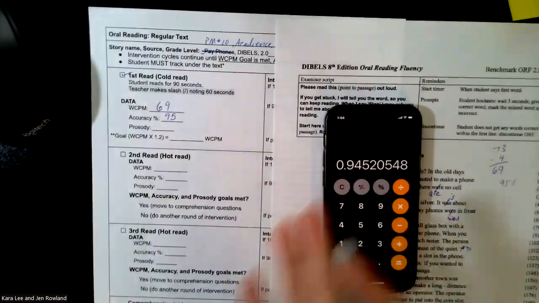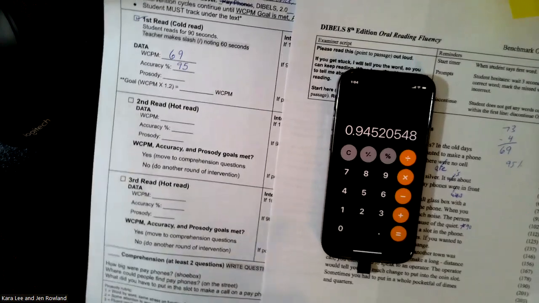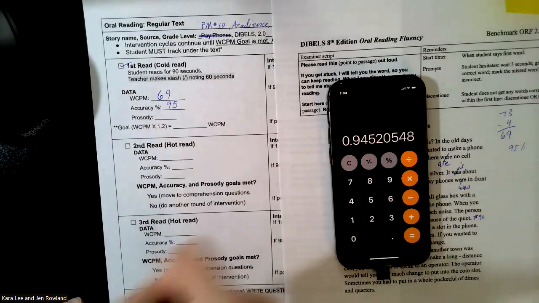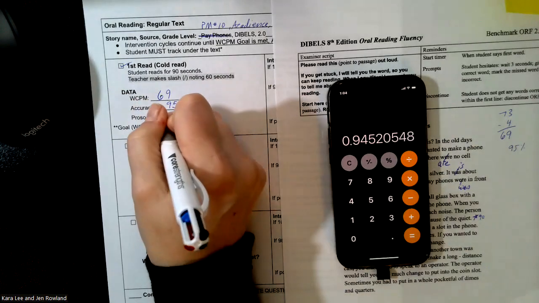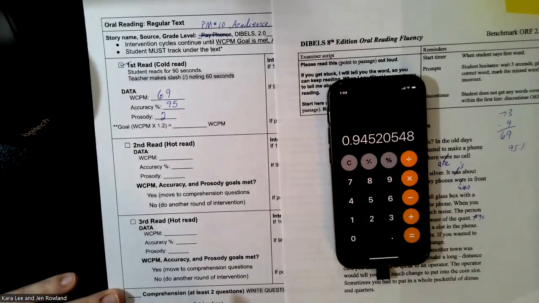Now, you guys couldn't listen to her read, so you don't know what the prosody is, but the prosody rubric is the same as it was for controlled text. So I just, again, do a general noting of the prosody. Maybe she was a 2. I don't know. That's for you to decide.